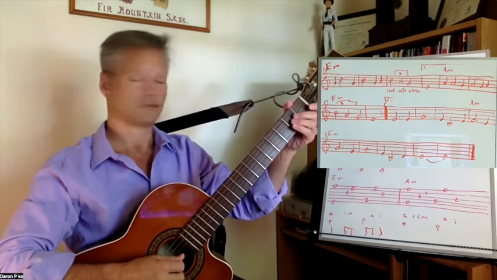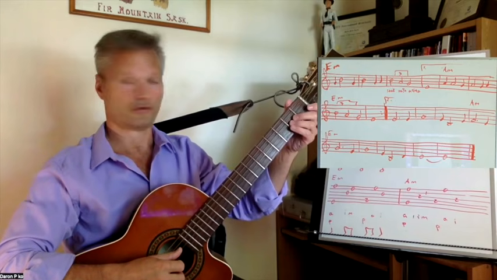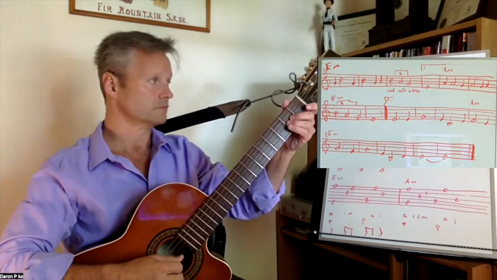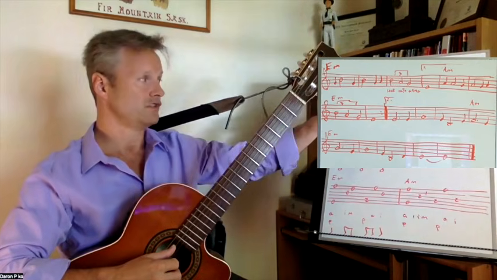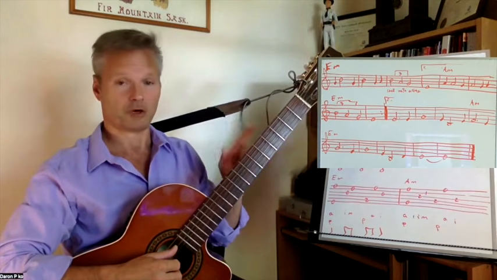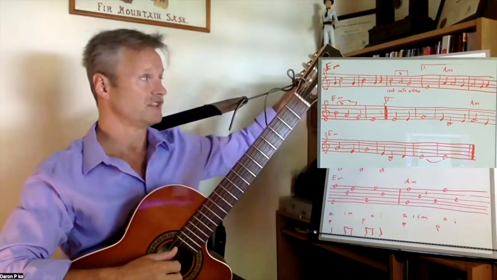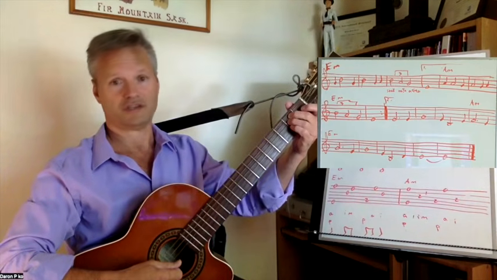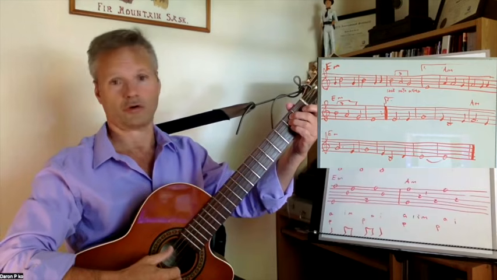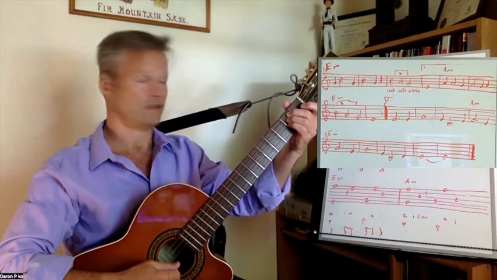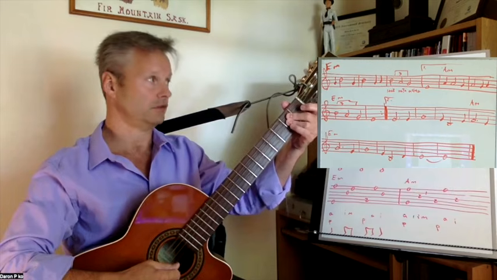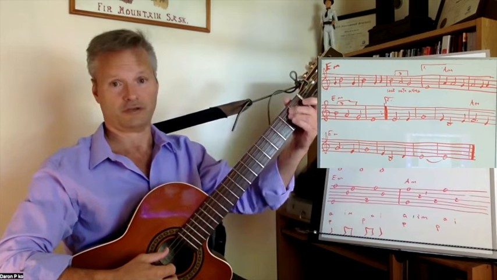Here it is again, 3, 4, E, using the same triplet again. Your book doesn't use a repeat, as you know, I always do just to save time. We're playing this again. 1, 2, 3, 4. Triplet. Then we're in ending 2.